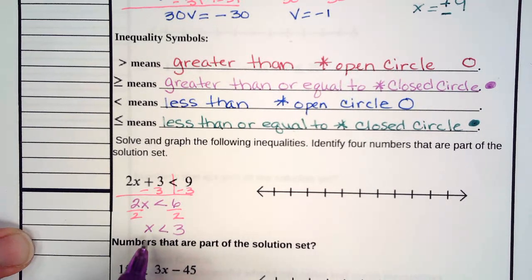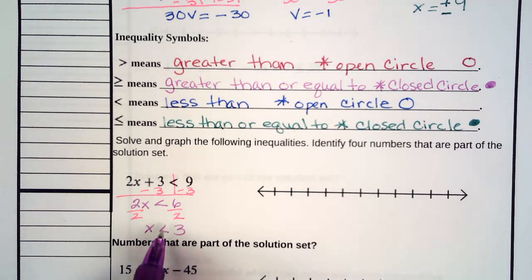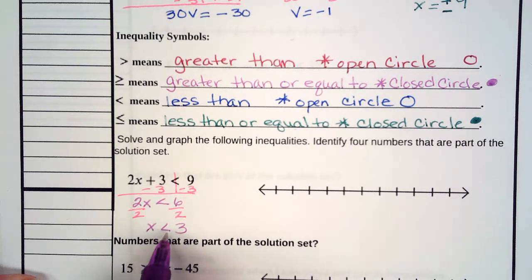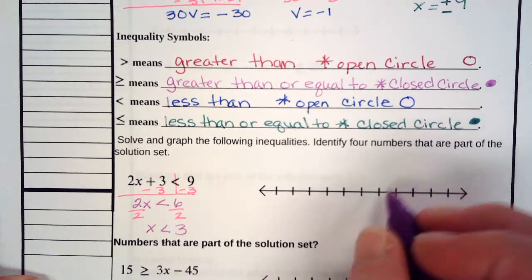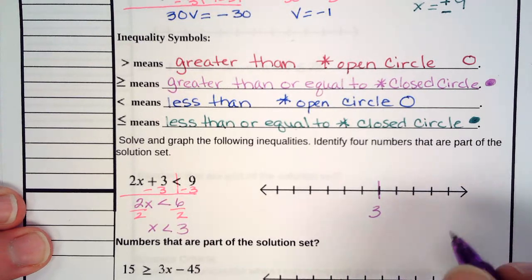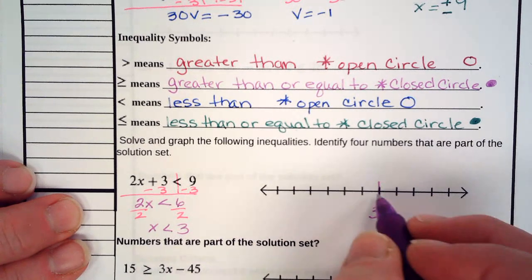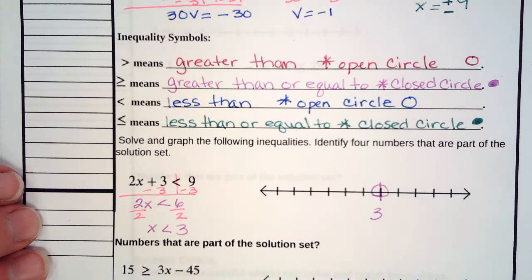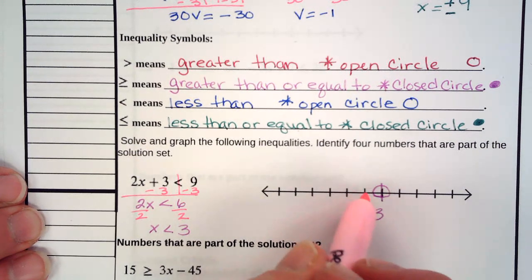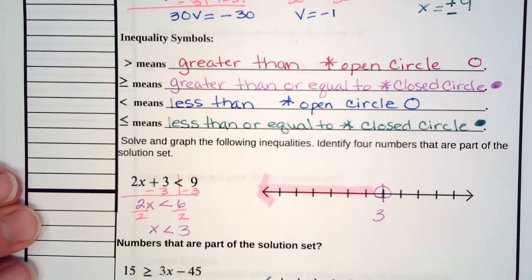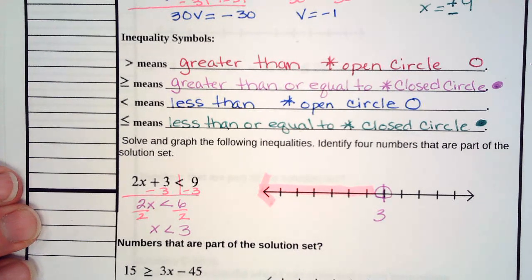That means that 3 is the biggest number. If you notice, that alligator mouth goes to 3. That means that 3 is going to be the greatest one we have. So we'll just mark 3 here. This is an open circle because it is less than, and we want all the numbers that are less than 3 highlighted. So that's the direction we're going in.